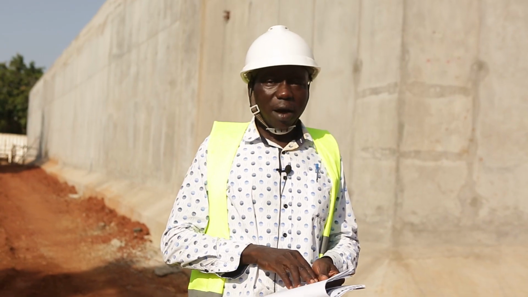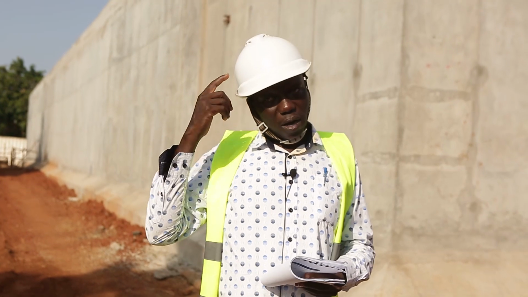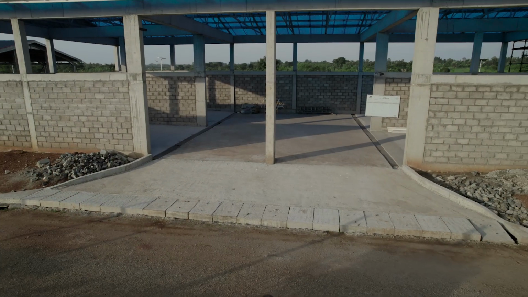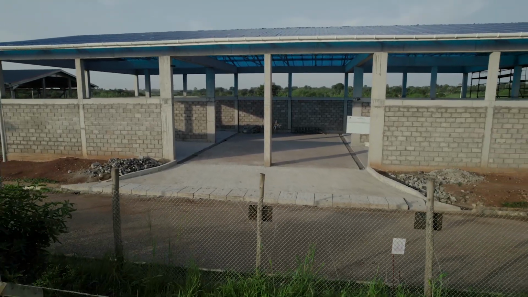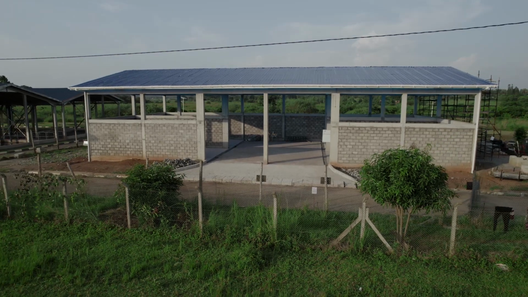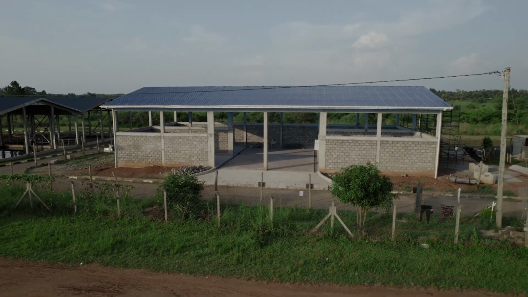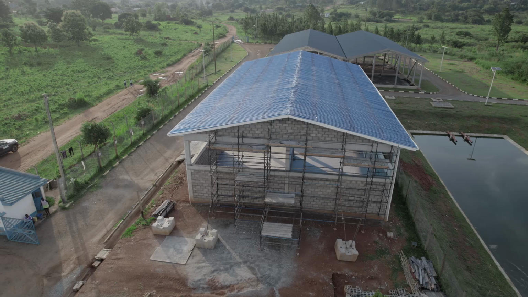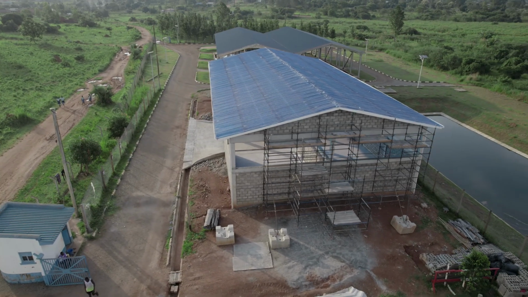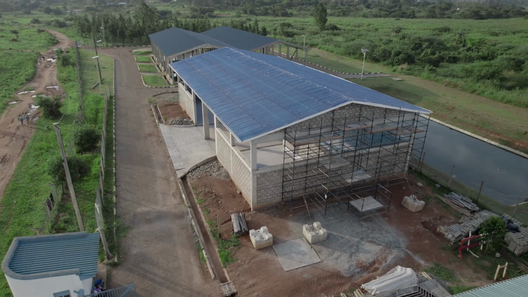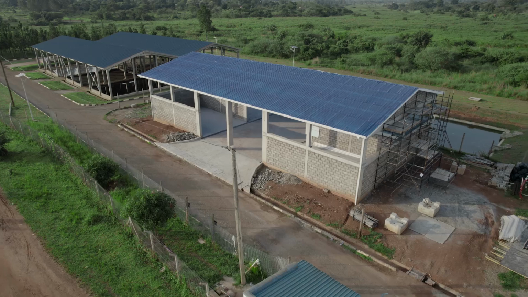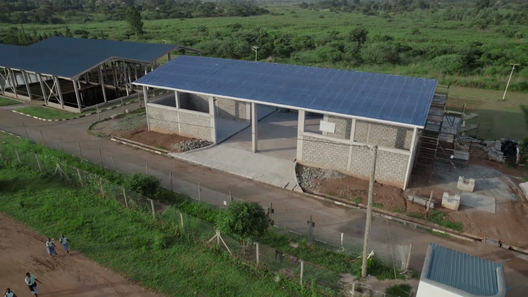For the Chubu large drying bed, the structure is 95% complete. The major remaining works are basically the power connection and the lighting, but otherwise the structures are up to 95% complete. That is for the new towns and also the sludge drying beds at Chubu. Thank you very much.